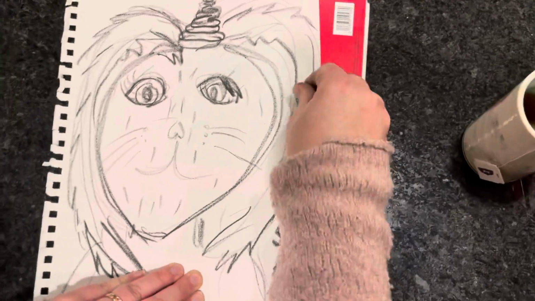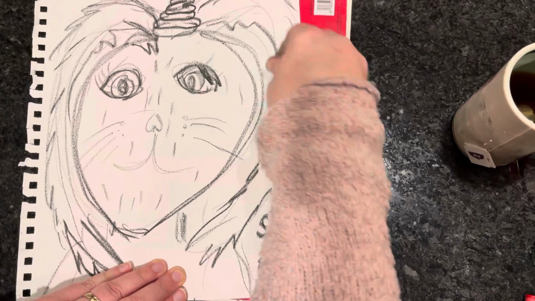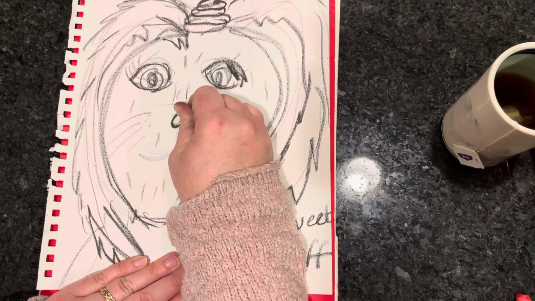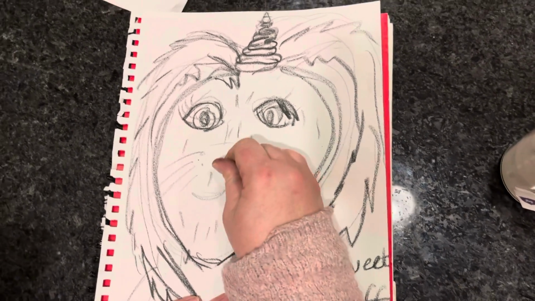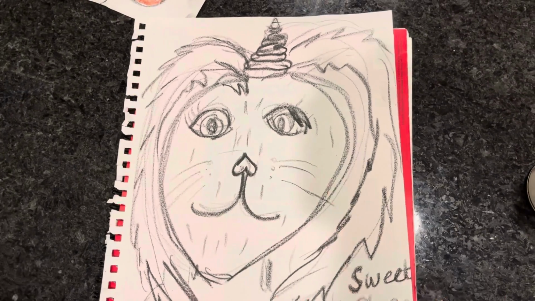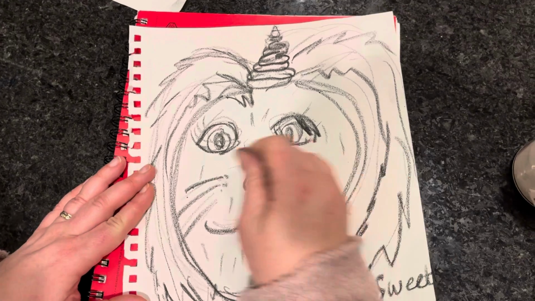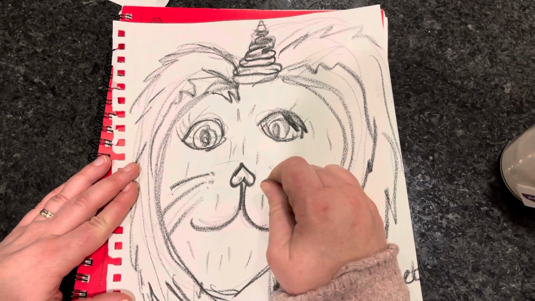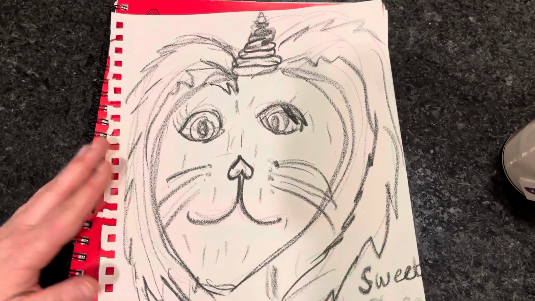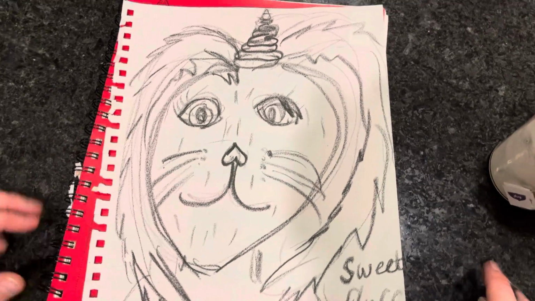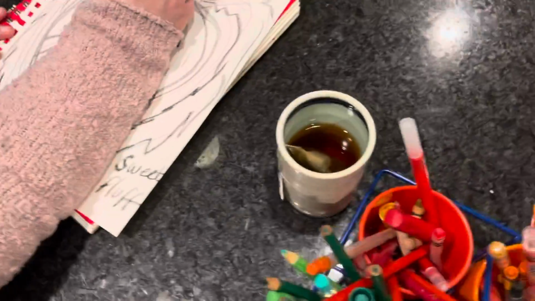And again, you can color it in with whatever you want. I used crayon for this, but I want to do big teeth for my bunny. It's already got kind of a... I can't wait to see what you create, guys. I think I'm going to pause there.